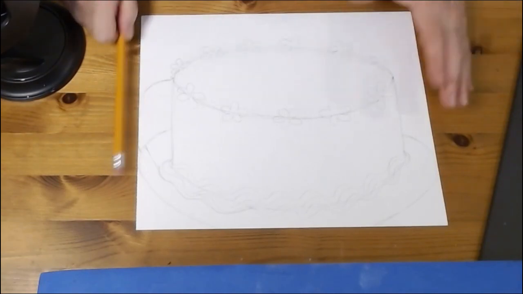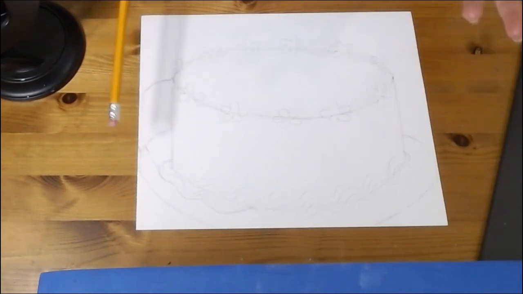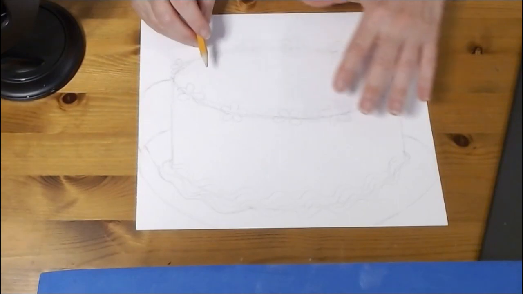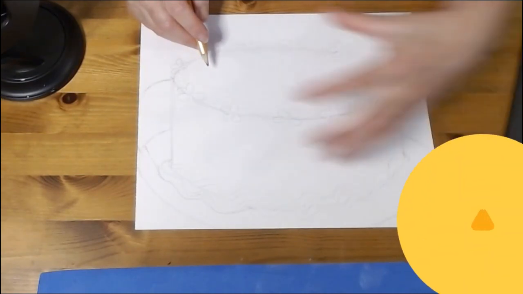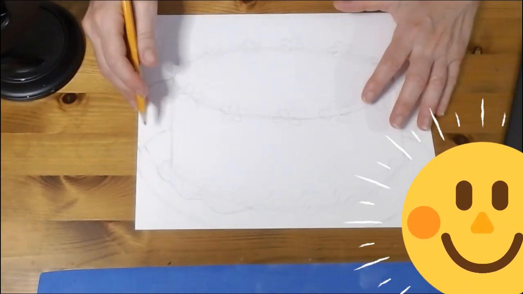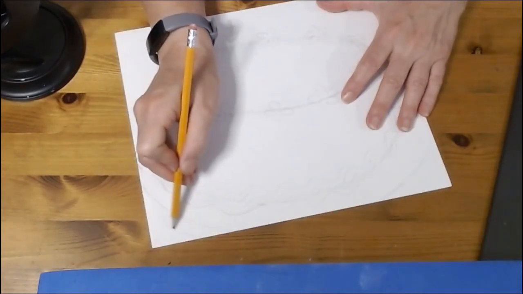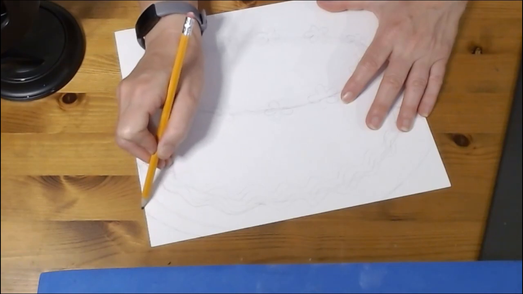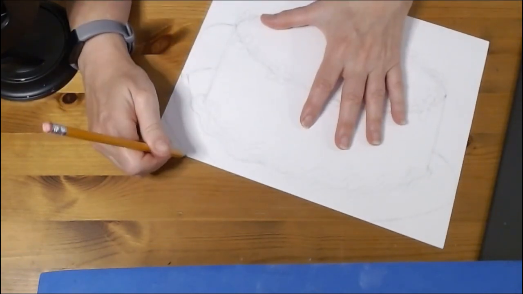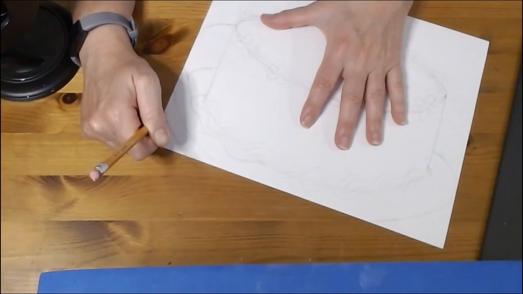If you have a cake on a plate, of course you're going to have the shadow of the plate too. So if my light source is coming from here, all my shadows are going to be on this side. So I'm going to draw another little line here, and that will be the shadow of my plate.